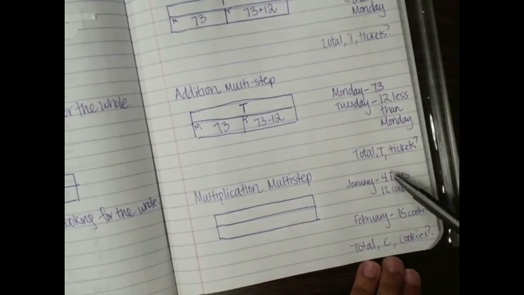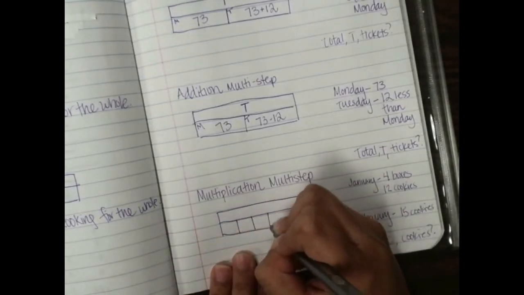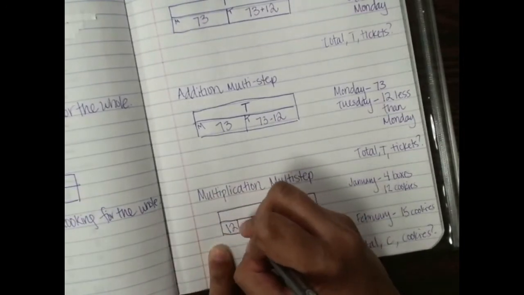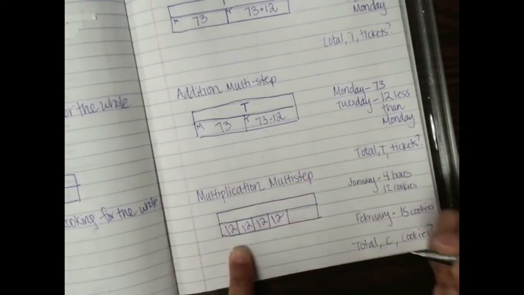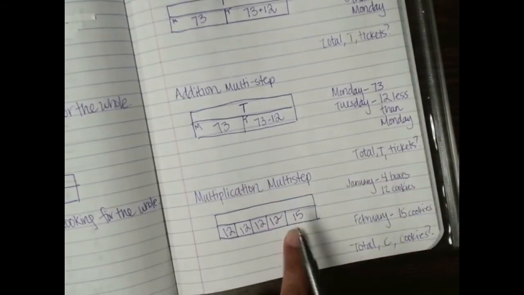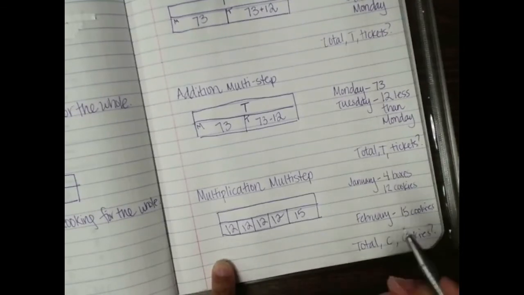So we know January is going to be 4 boxes with 12 cookies each. So 1, 2, 3, 4. There's your 4 boxes, 12 cookies each. But then February is only 15 cookies. So there's your multiplication multi-step with adding the 15.